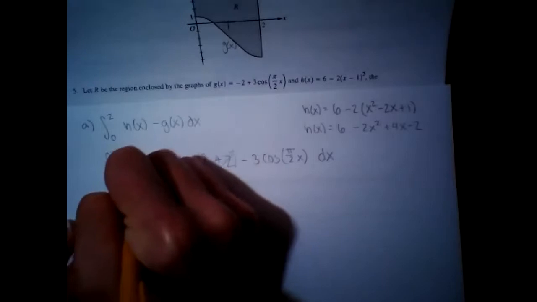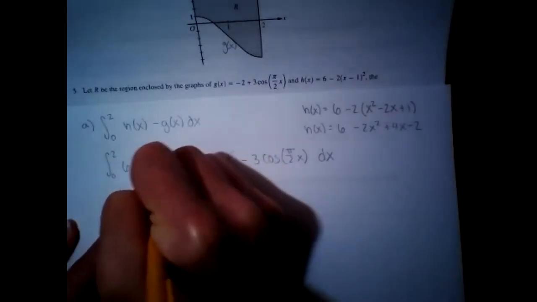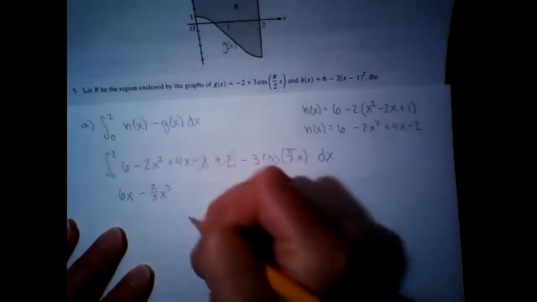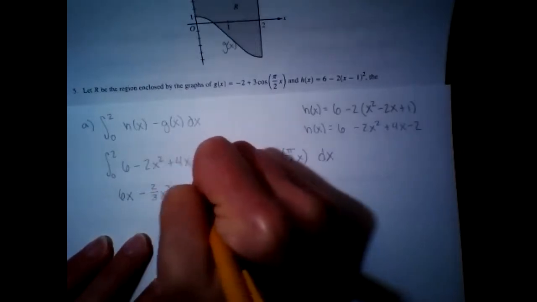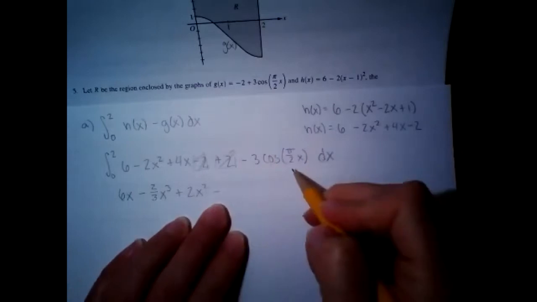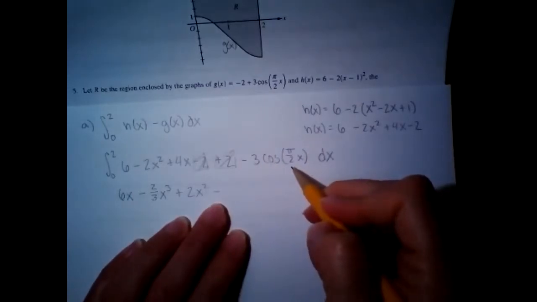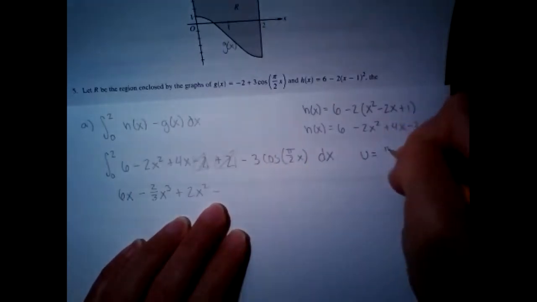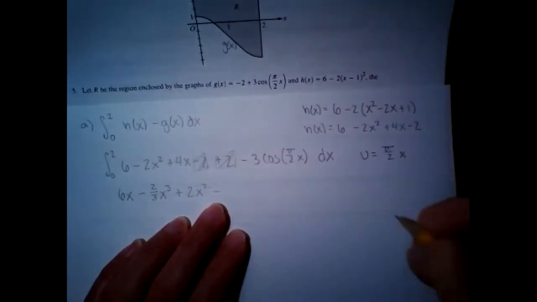So this will be 6x minus 2/3 x cubed plus 2x squared. So that's for those three terms. Minus, now over here, this is going to be a u substitution. You would have to let u equal the inside part, the guts of the problem.